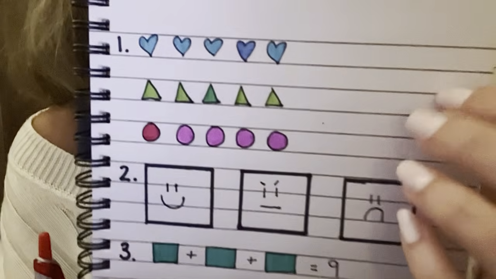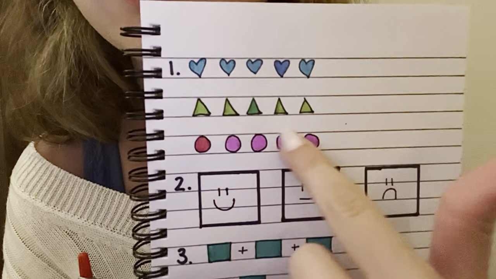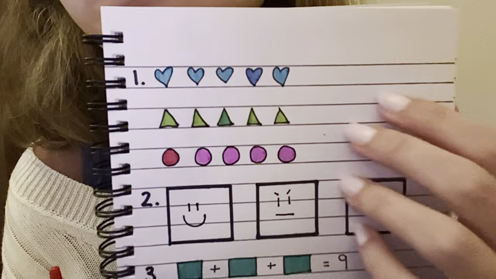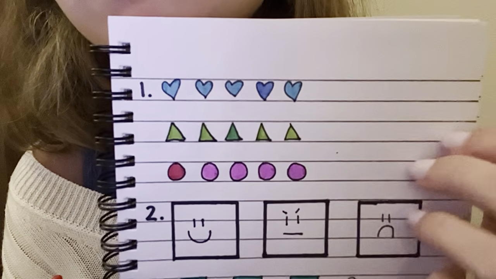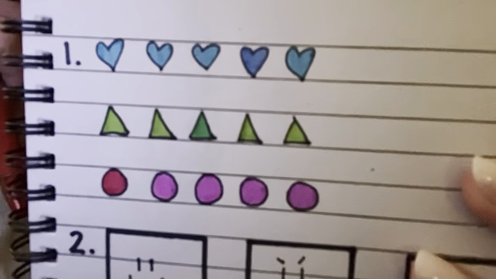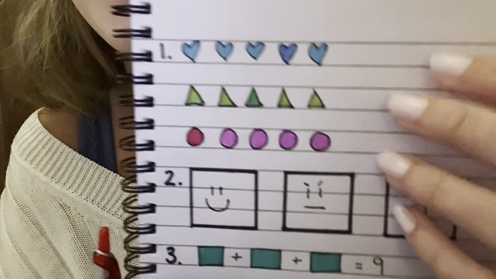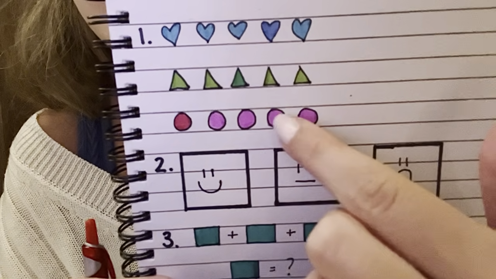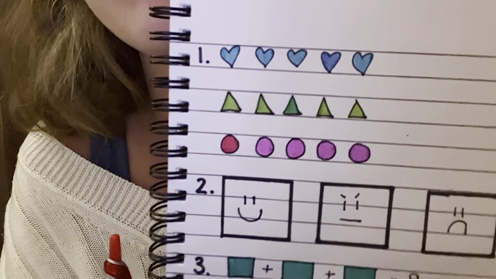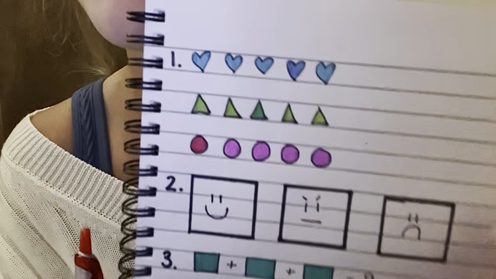Now, which triangle is the odd one out? Take a little bit of a closer look. Okay. And now, which circle is the odd one out? Okay.